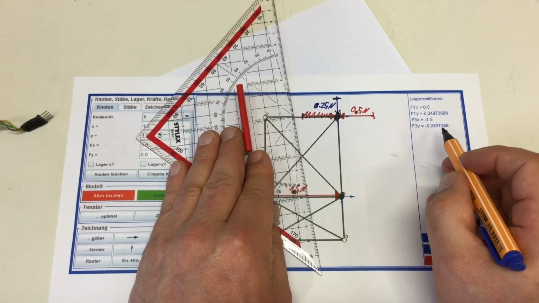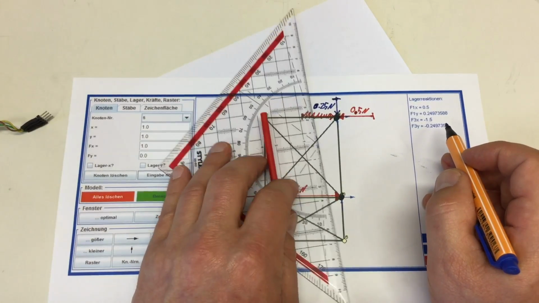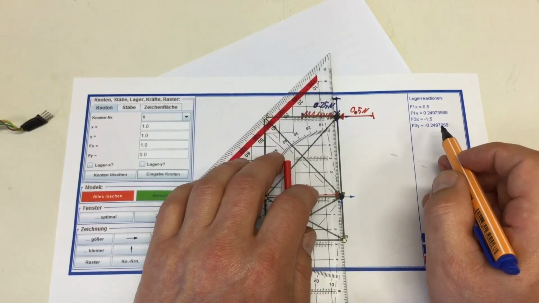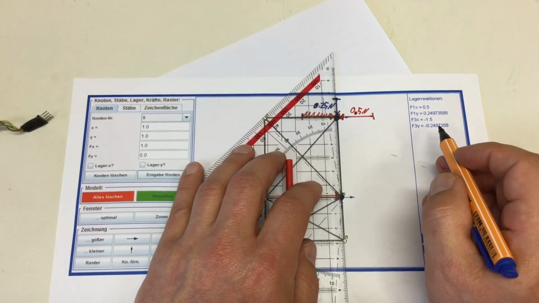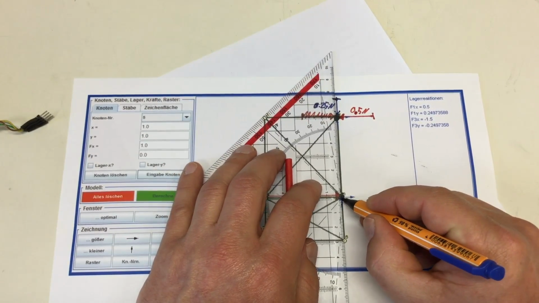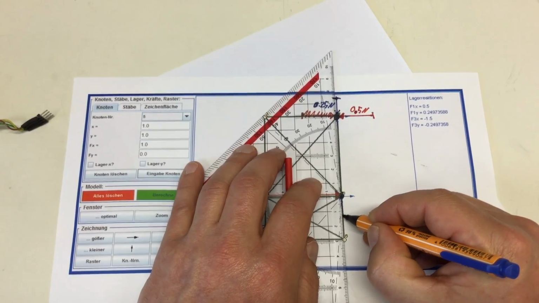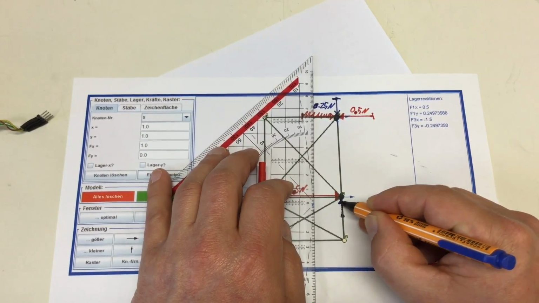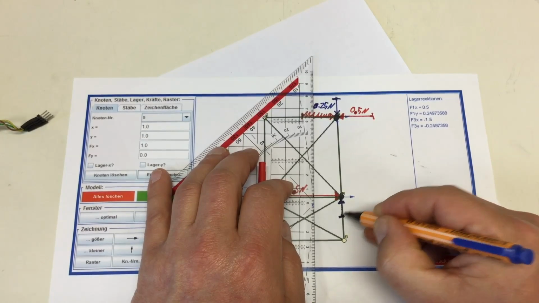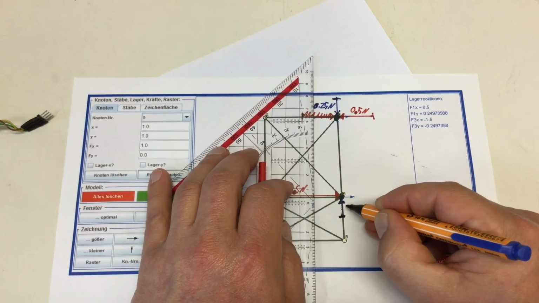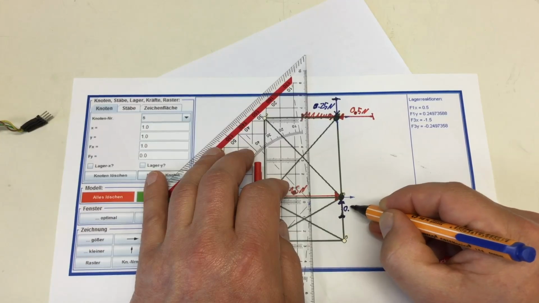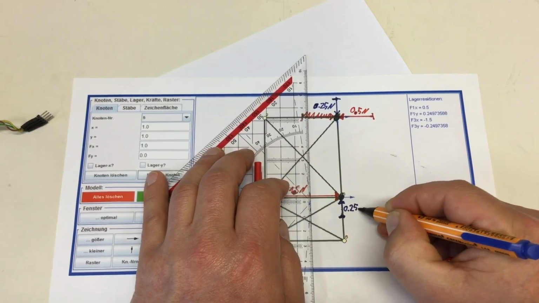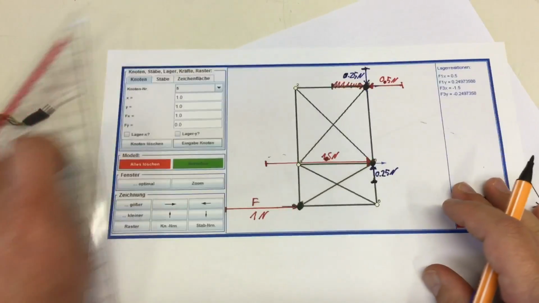And down here we have roughly minus, so in the other direction, minus 1.25 Newton. That's interesting.